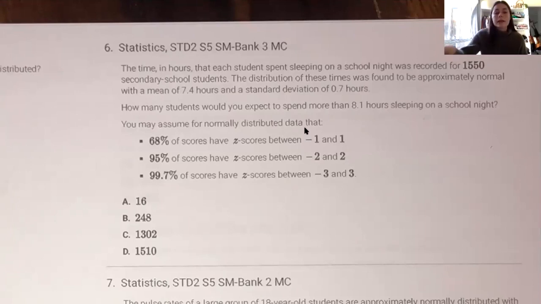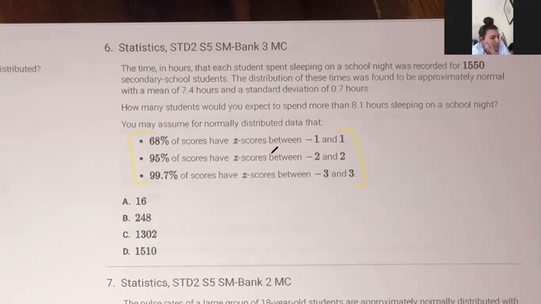They've given you this information, but that information is already on your reference sheet, so they probably won't give that to you on your test. What does it mean it was recorded for 1550? What does that mean?